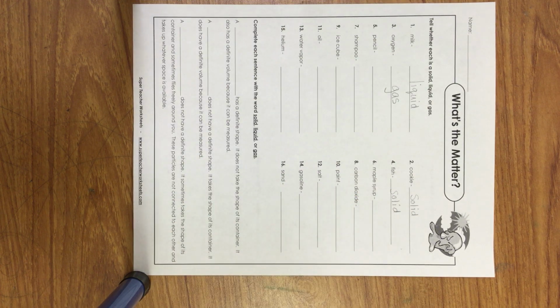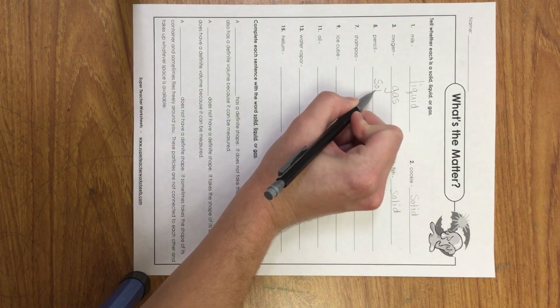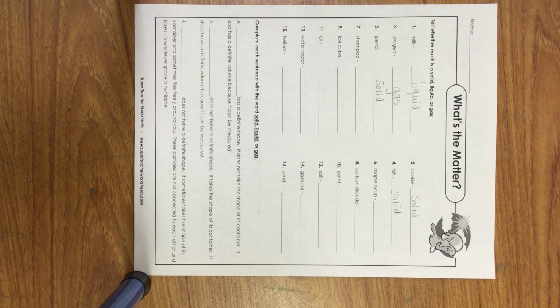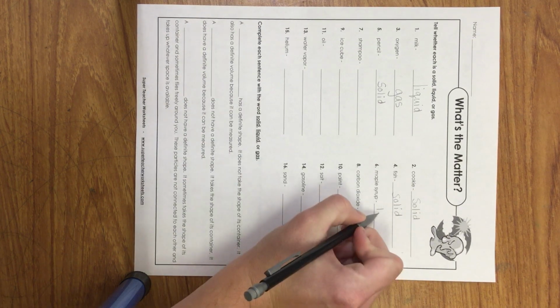All right, number 5 is a pencil. So you see that I am writing my answers down on the sheet of paper in a pencil. So since I can pick it up and I can use it to write with, we know that a pencil is also a solid. All right, next, number 6, we have maple syrup. So most of us will probably put maple syrup on our pancakes or our waffles. It is something that we eat, and when we pour it out of the container, it comes out in liquid form. So maple syrup is a liquid.